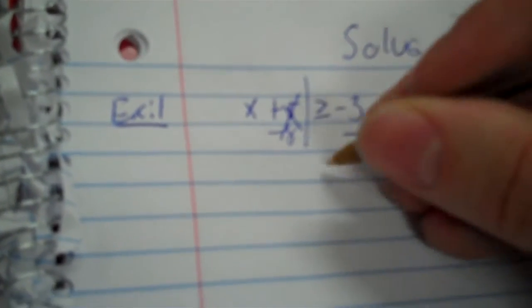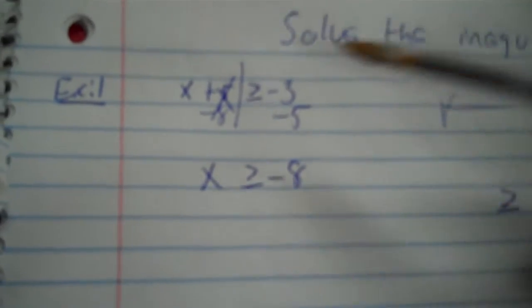So the opposite of plus 5 is minus 5. Minus 5, line your symbol up. You got x. Negative 3 minus 5 is negative 8. Now, so you have x in front of the symbol. Sometimes it'll be behind it, negative 8.